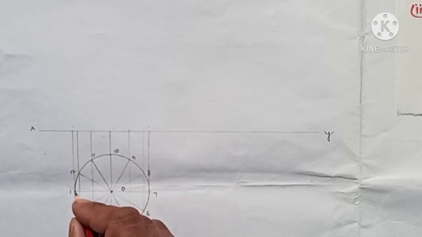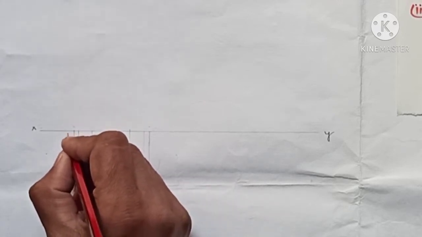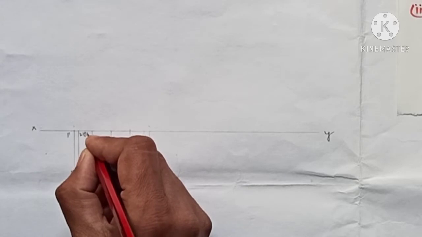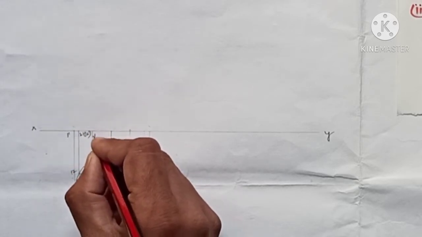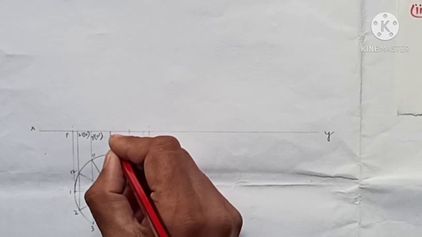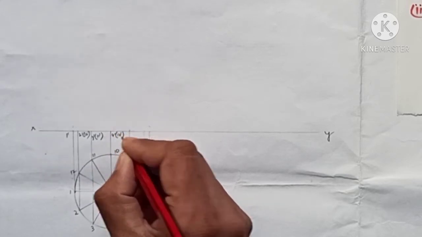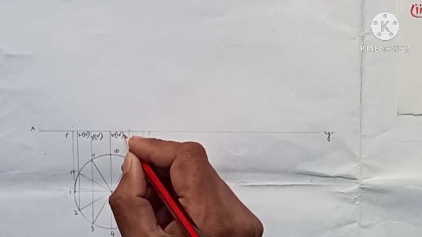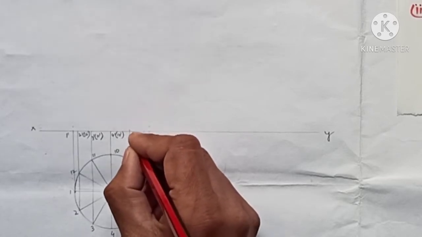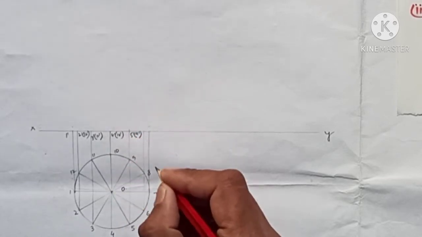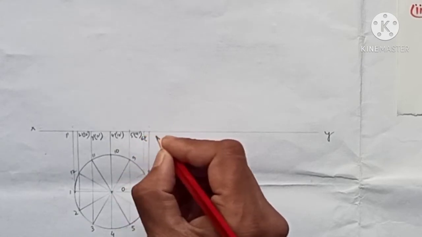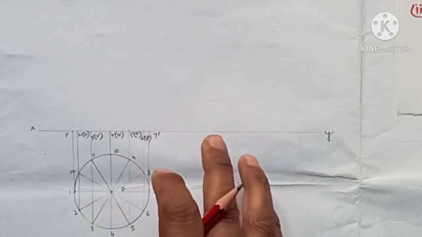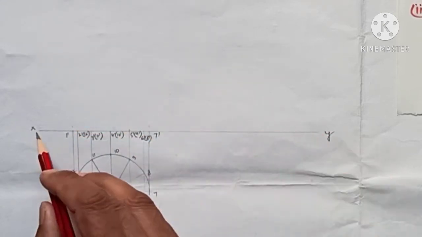So that means we will see here 1 prime. So this will be my 1 prime. This will be 2 prime, and behind is 12 prime. And similarly 3 prime, 11 prime, 4 prime, 10 prime. And brackets mean behind, something which cannot be seen. That is what the brackets indicate. Then is 5 prime, 9 prime, 6 prime and 8 prime, and this is all alone, that is 7 prime. Okay, this is how I have transferred all those points to the XY line.